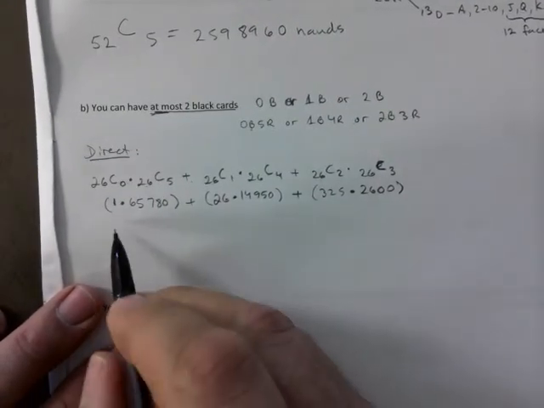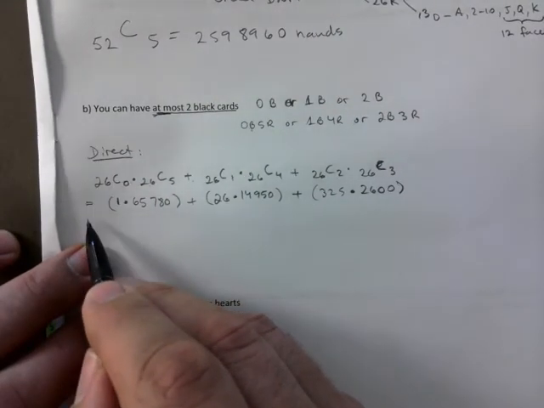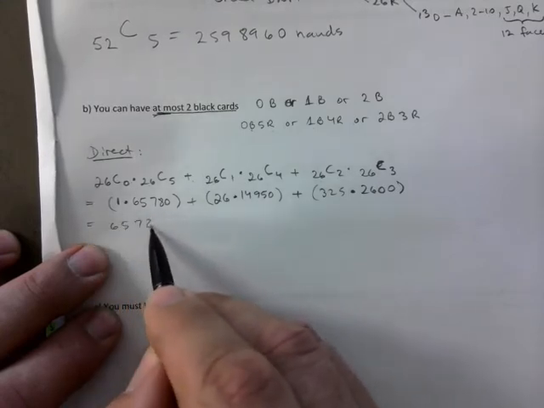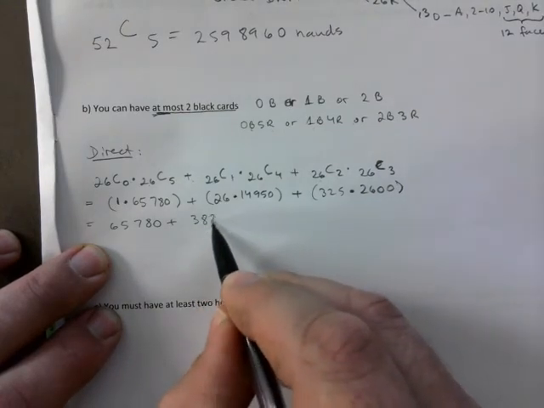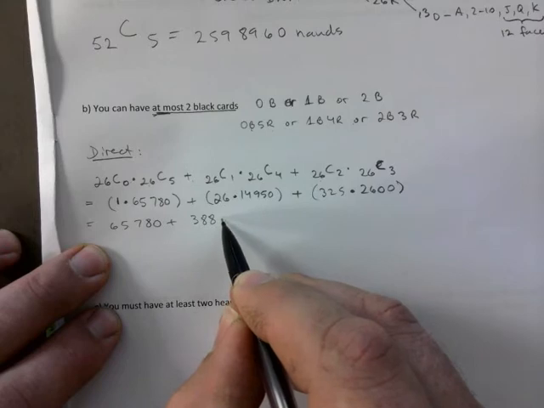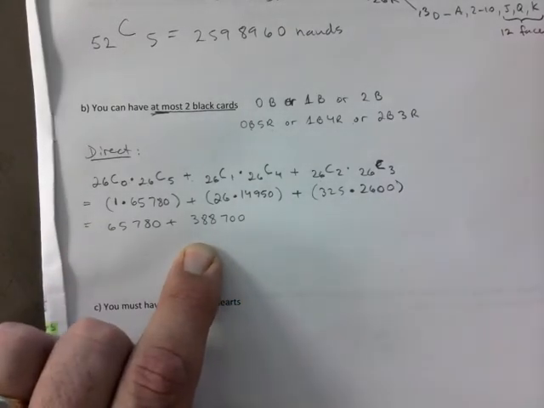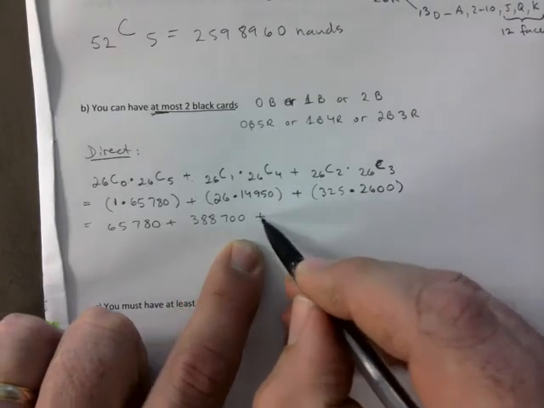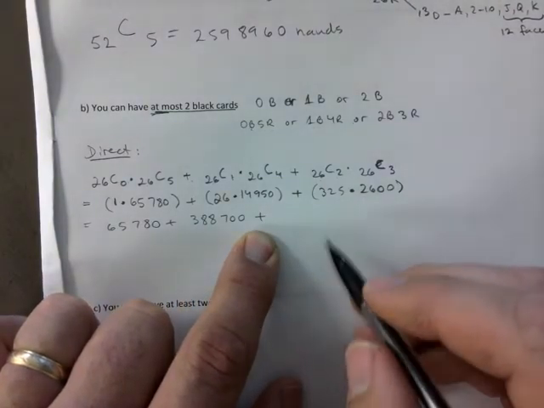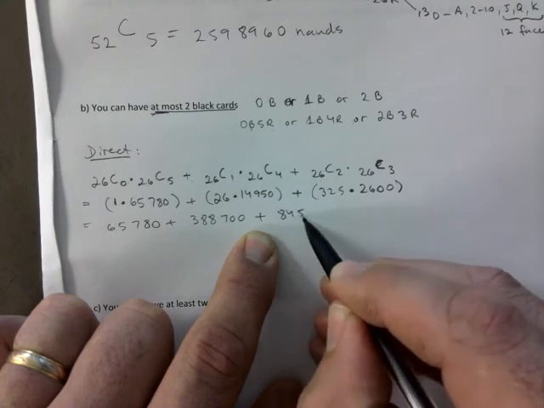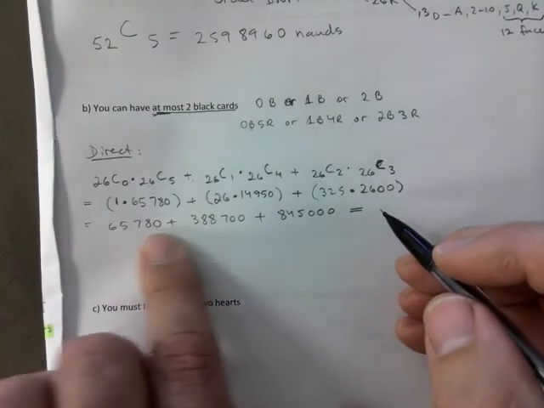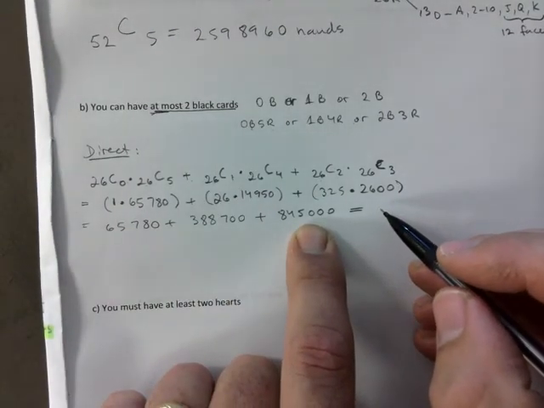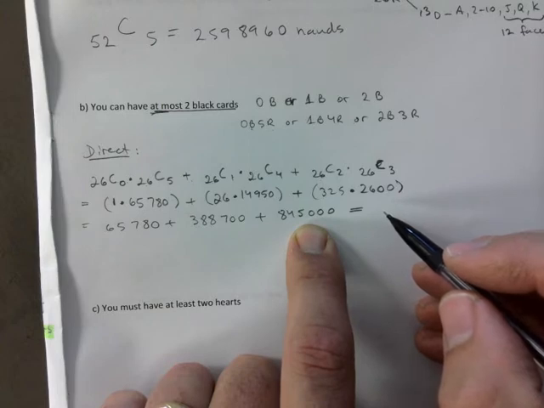So here we go. Now let's just type it in. This is 65,780 plus 388,700 plus 325 times 2600 is 845,000. All of that, if you add up these three, you get, let me just check my notes here.